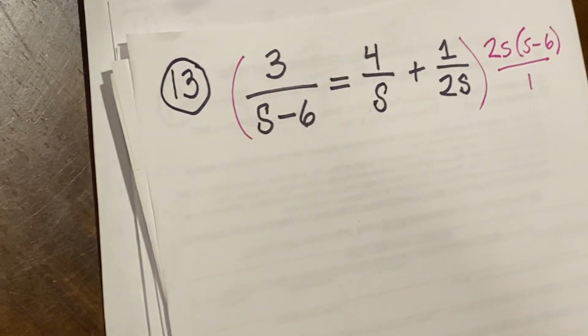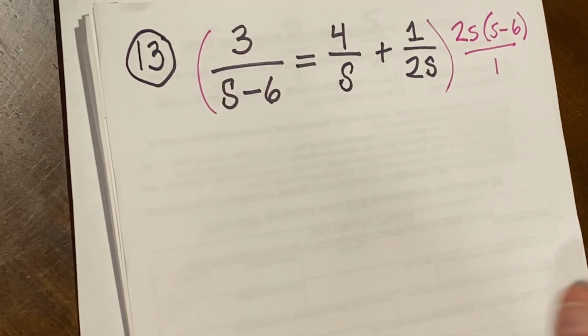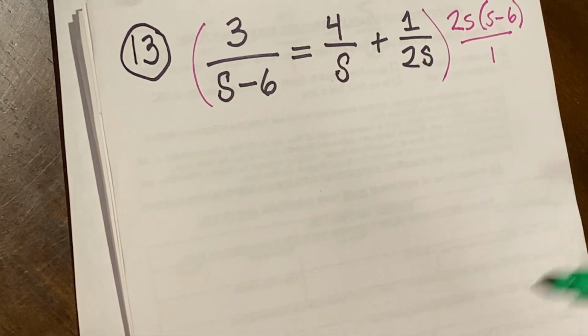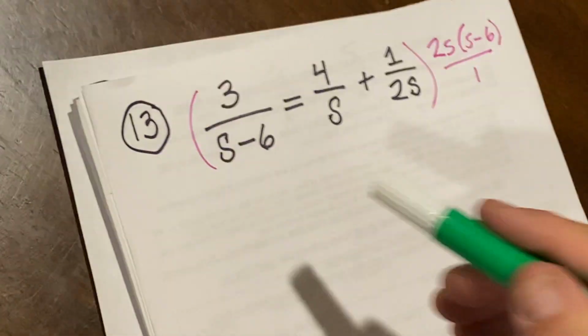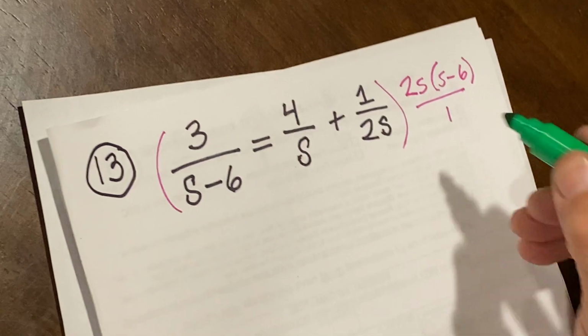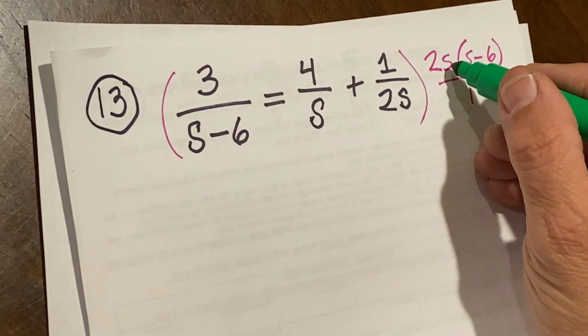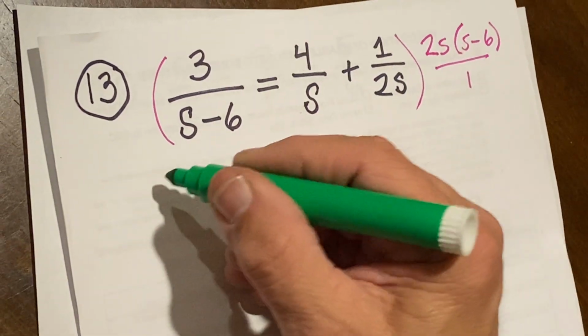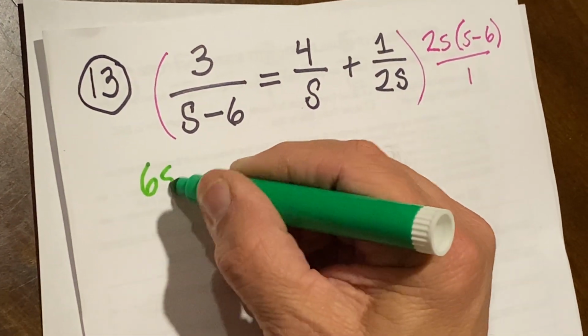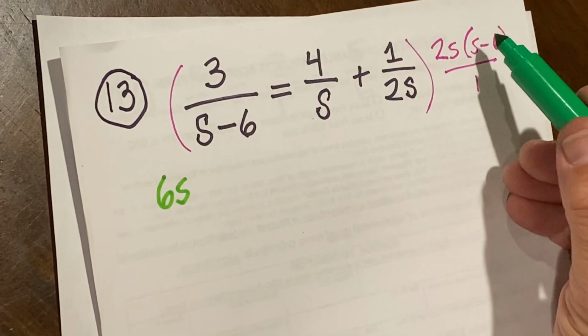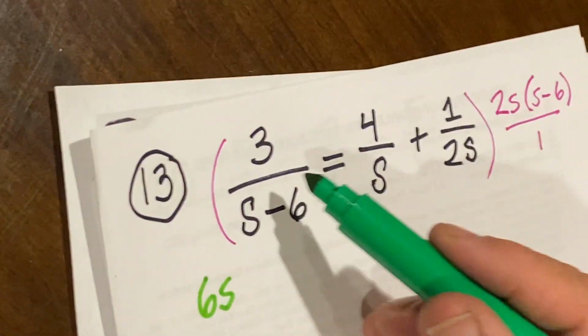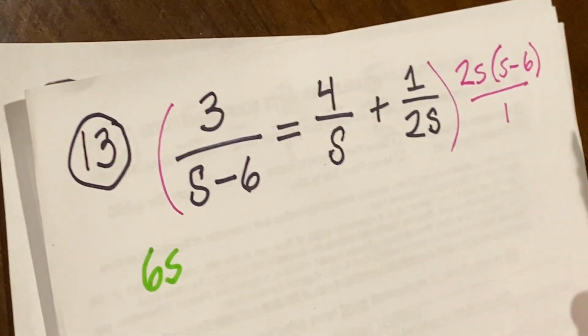Okay, here's what we get in the next step. Watch this. This s minus 6 cancels with this s minus 6, and I get 2s times 3, which is 6s. Look, this guy cancels with this guy, then we have 3 times 2s, okay?